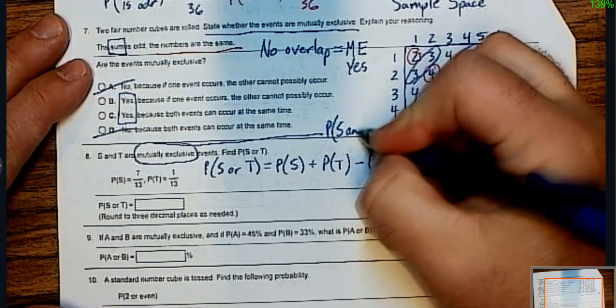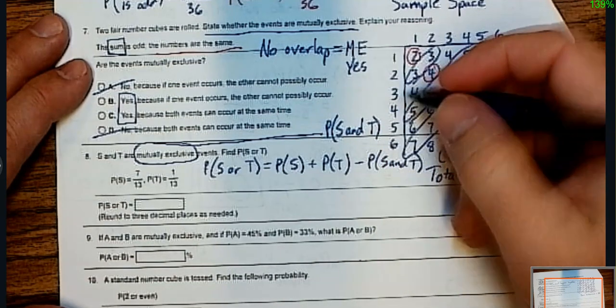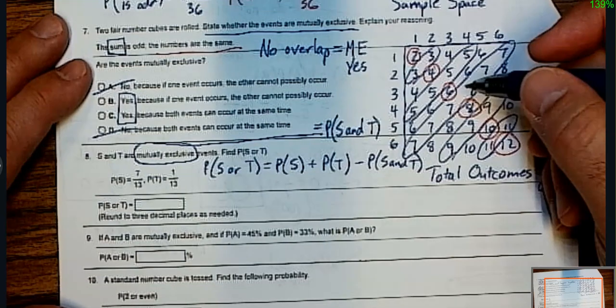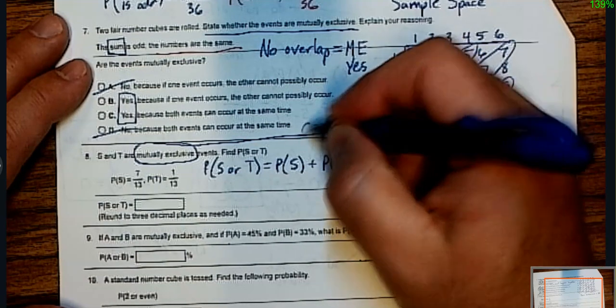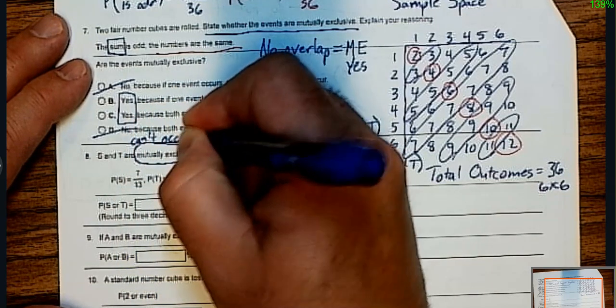They cannot happen together at the same time. And if they can't happen at the same time, what does that mean about the probability? It is 0. Thank you very much. Can't occur together.